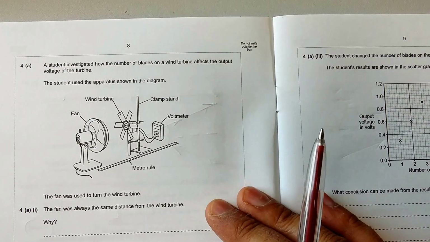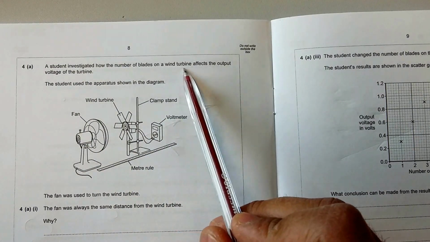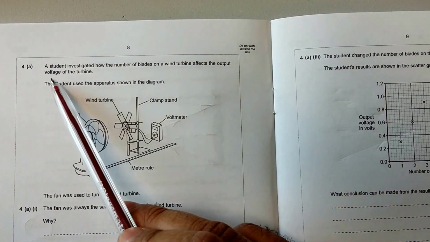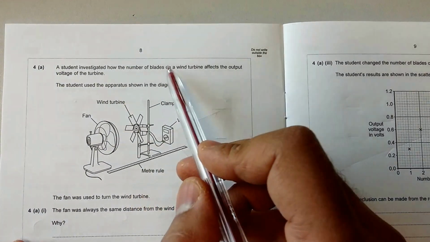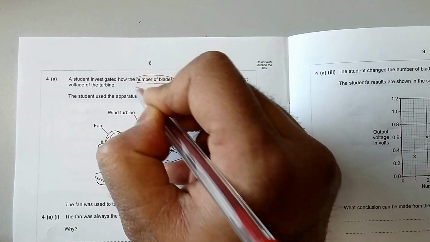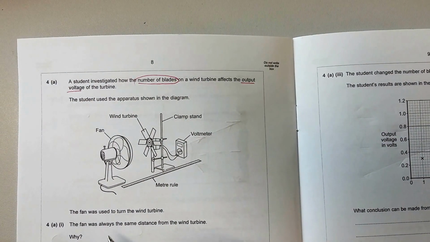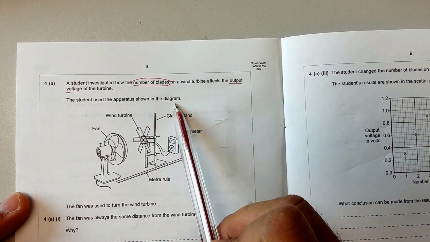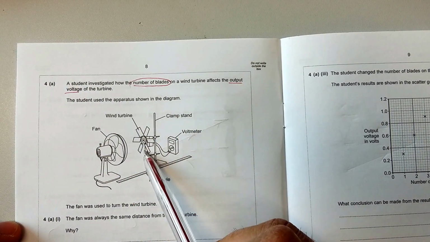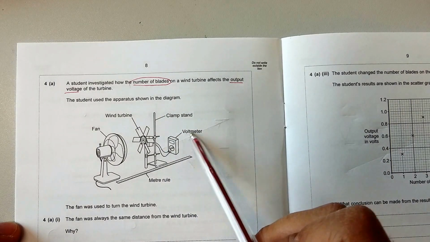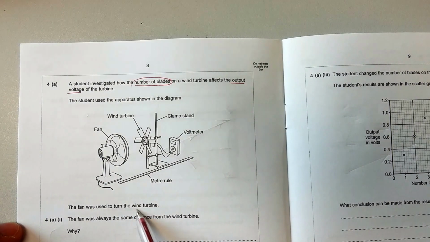Okay, so question 4A. A student investigated how the number of blades on a wind turbine affects the output voltage of the turbine. The student used the apparatus shown in the diagram: fan, wind turbine, clamp stand, a voltmeter, and a meter ruler. The fan was used to turn the wind turbine.